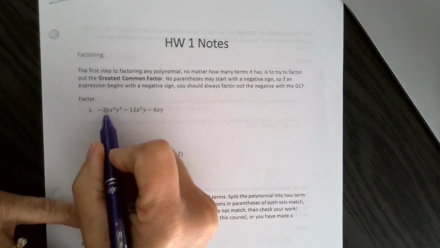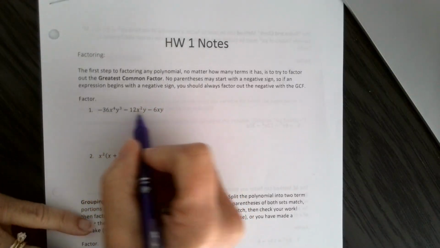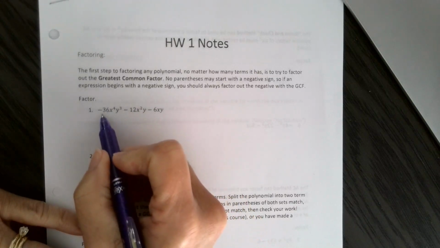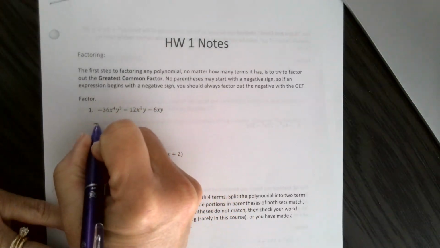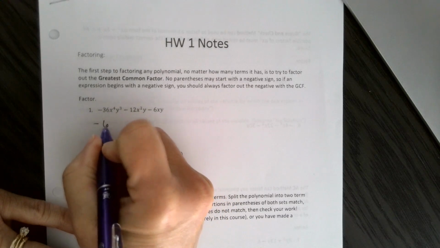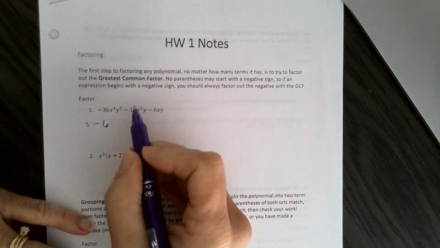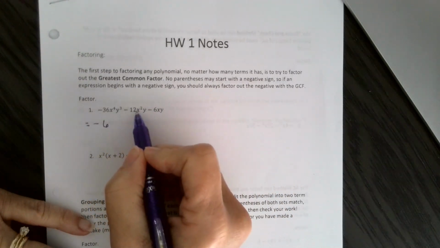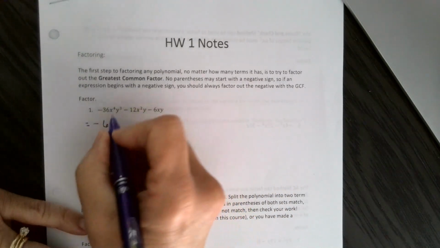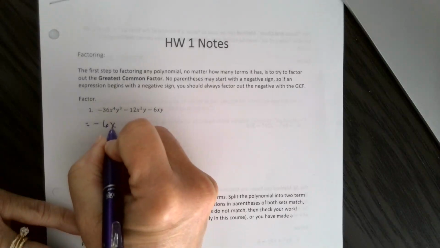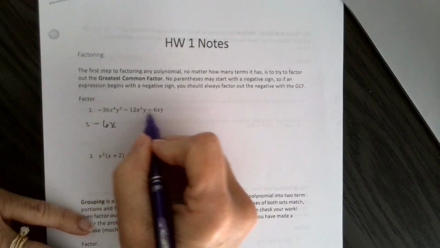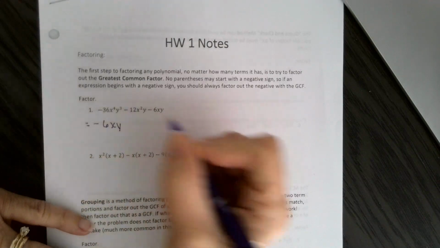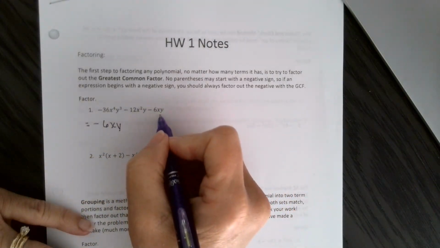In this case, we're looking at 36, 12, and 6. 6 will go into all of them, okay? But because this first term is negative, we're first going to factor out a negative 6 with our numbers. Now we're going to look at our x's. We have 4 of them here, 2 here, and 1 here. They all have at least 1 in common. With our y's, same thing. They have at least 1. You always want to pick the one with the smallest exponent.